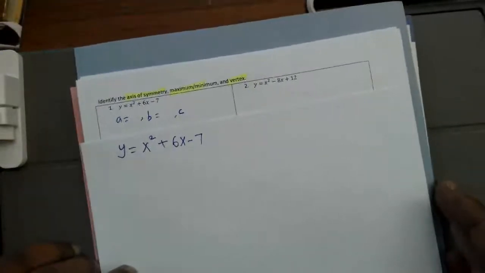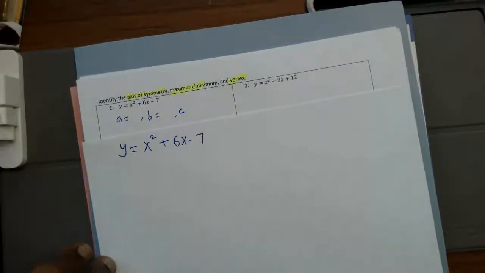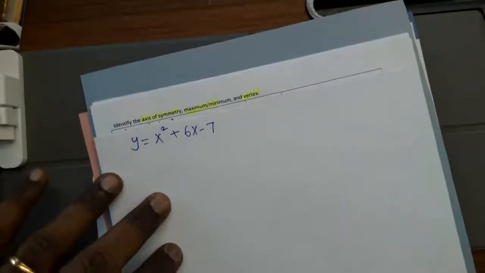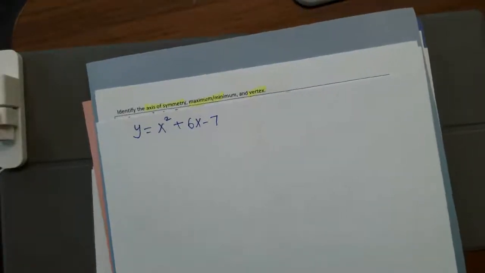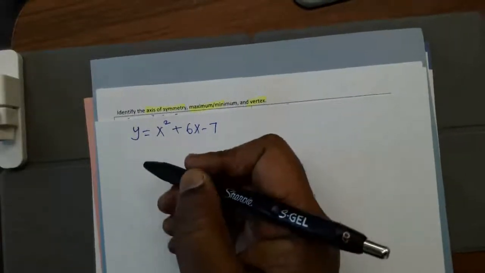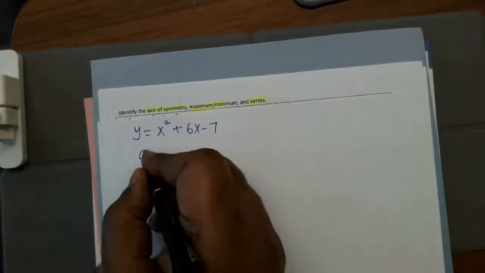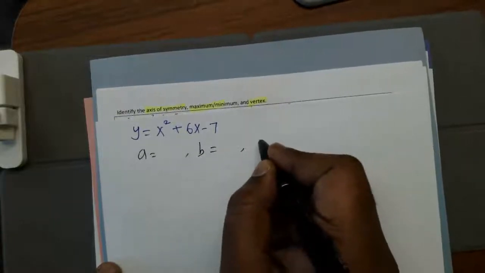What type of quadratic equation is this? Like you said, it is in the standard form. Very good. Now, A is equal to how much?